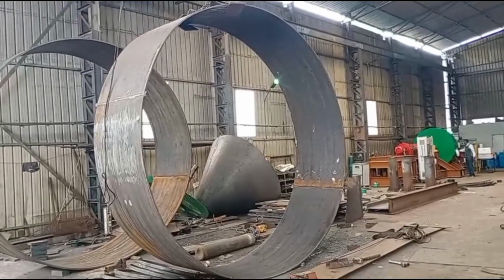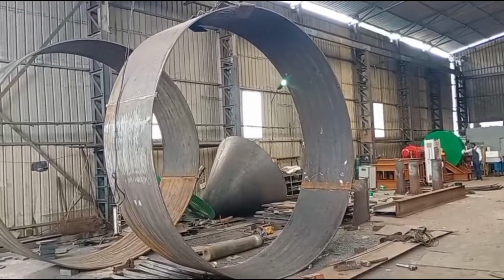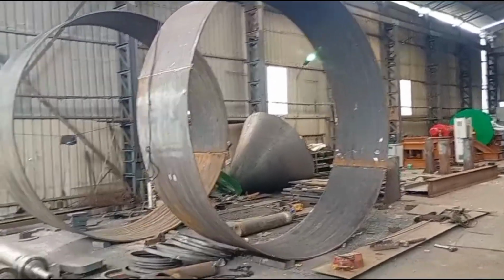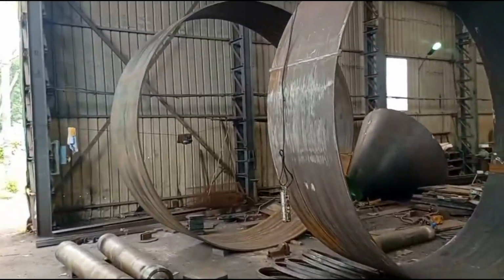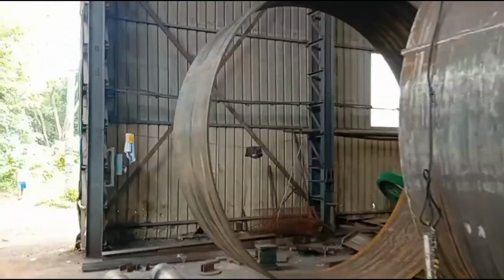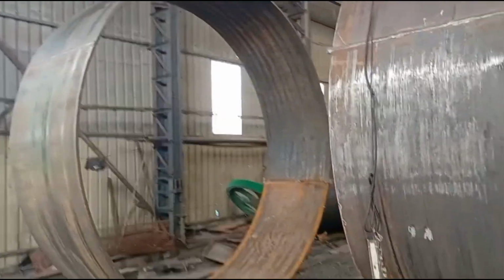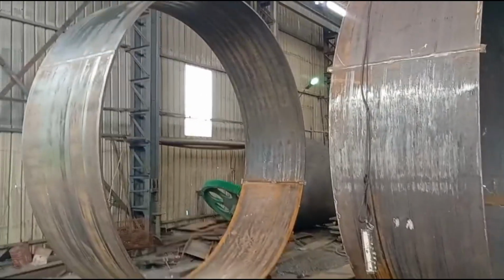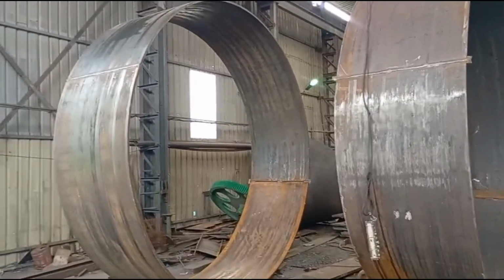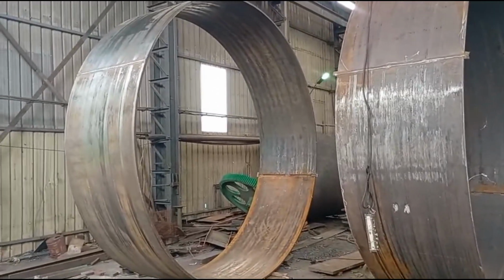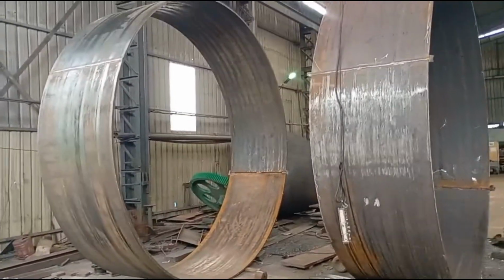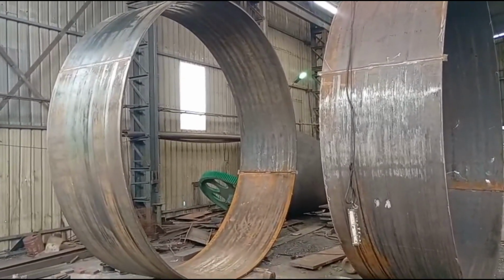This is 3 meter dia, and this 3 meter dia is a type of wheel where we can make the spokes, the hub, everything fixed in this thing by fabrication.